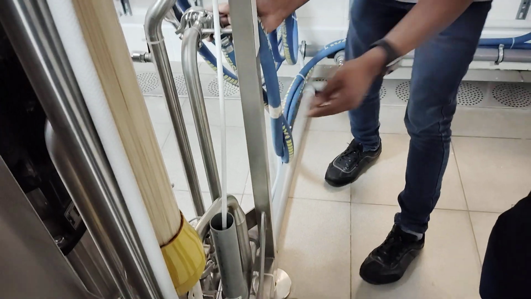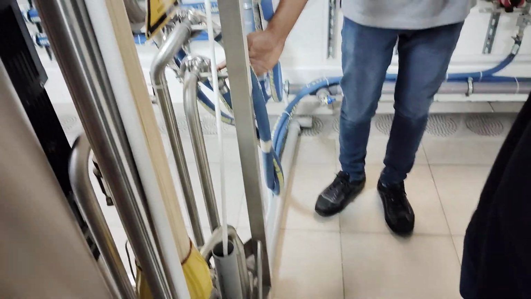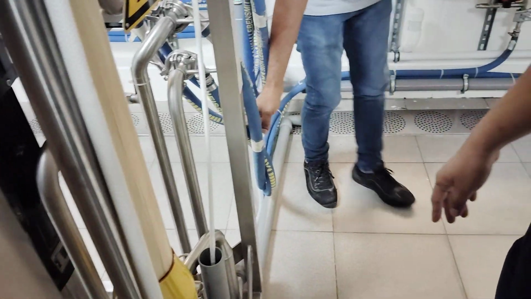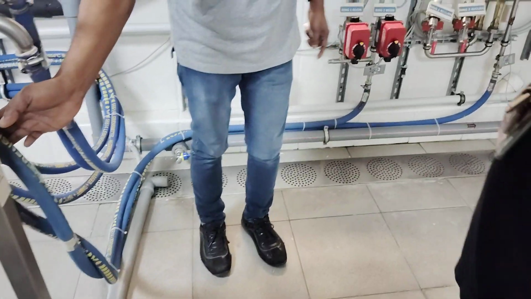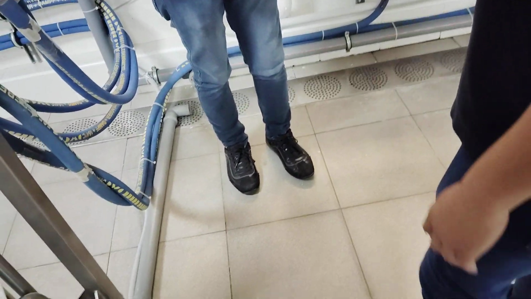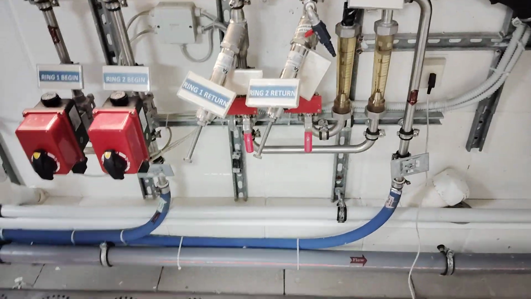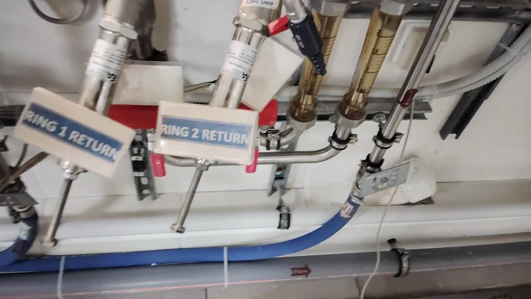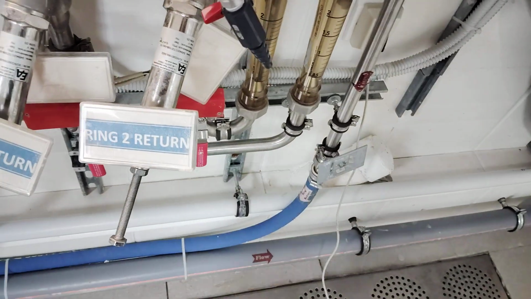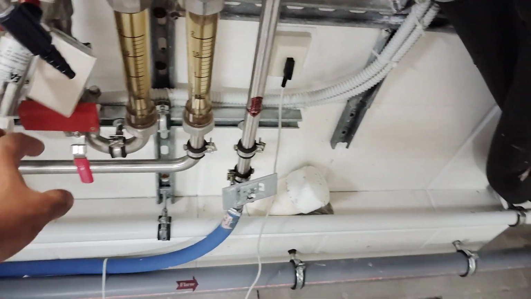The output of this one will come here. So this is going to the patient and then returning again. The loop is connected in one circle. In the beginning, it is going to the patient, then returns. This is the beginning.